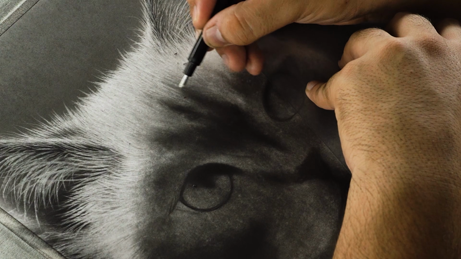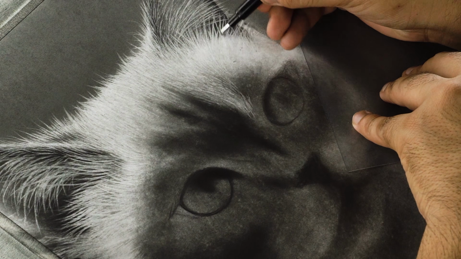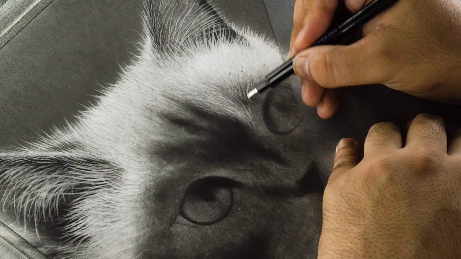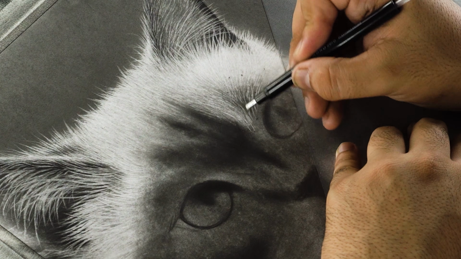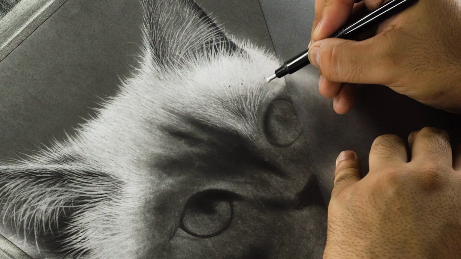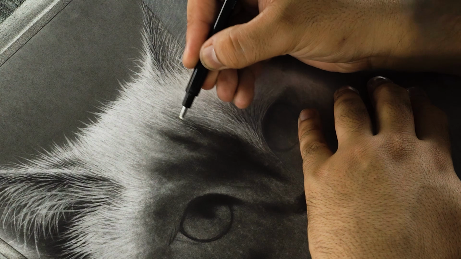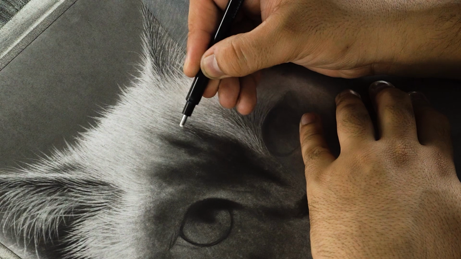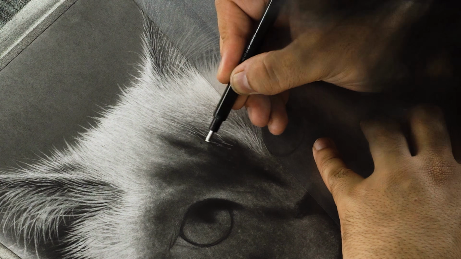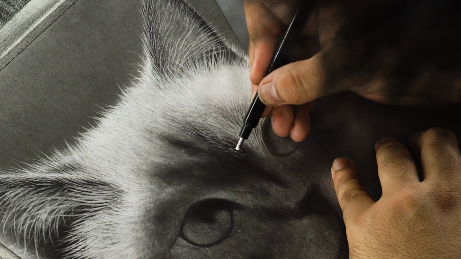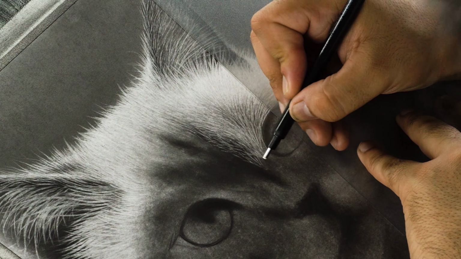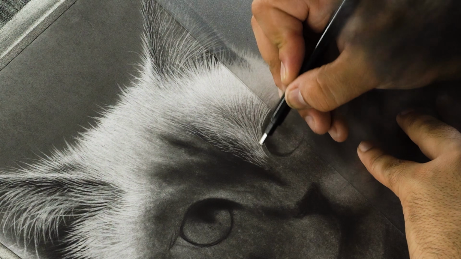And as we are working on the darker base, the graphite tends to stick to the tip. So keep on cleaning it after every few strokes to increase its effectiveness. I'm following a similar process and adding these strokes of random length and direction by keeping the natural flow of fur in mind. Notice that while working on the shadow portion, I'm slightly increasing the distance between the strokes to give it a more realistic effect. Otherwise, the whole area will start to look monotone and flat.